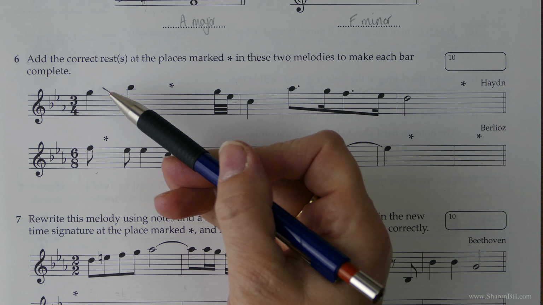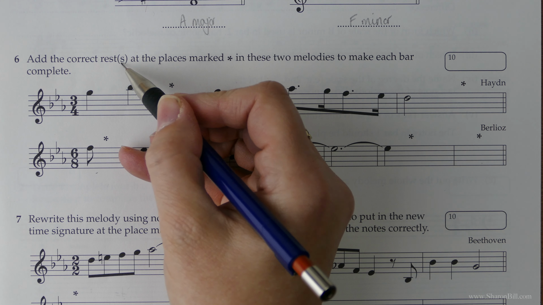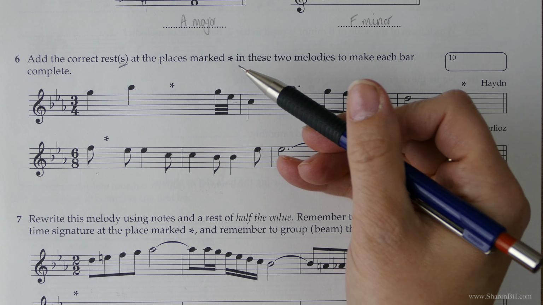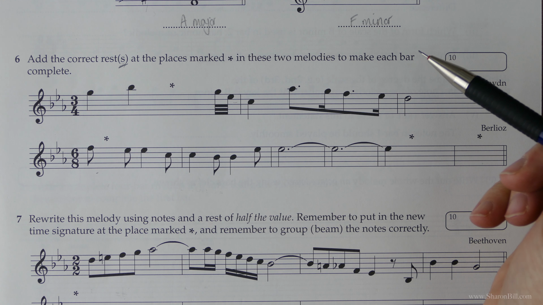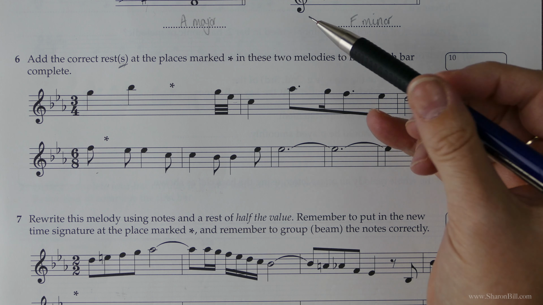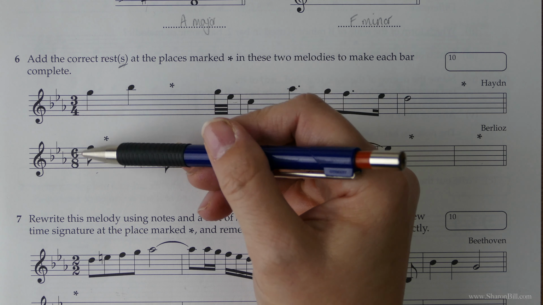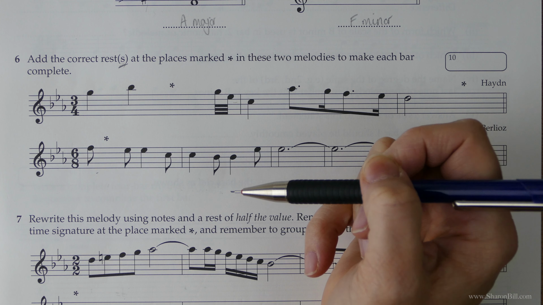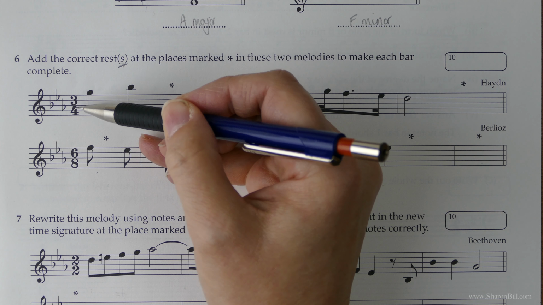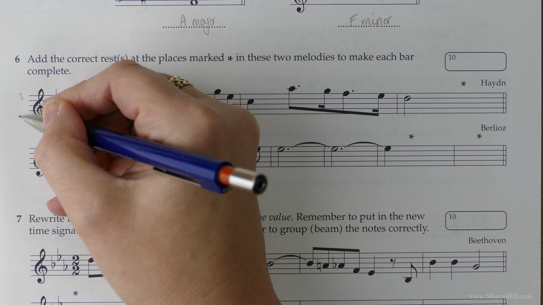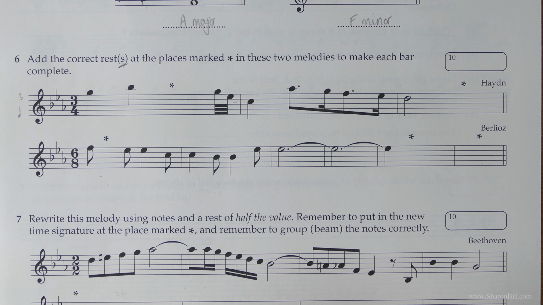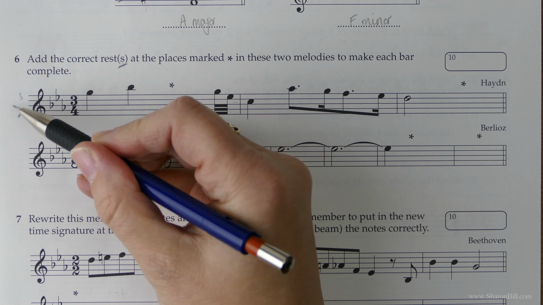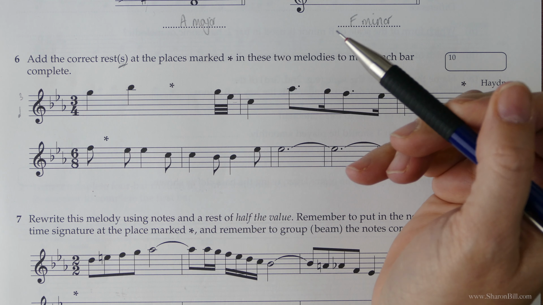And so now we're asked to add the correct rest or rests. Now that's the really important part. It will possibly be more than one, at the places marked with a star in these two melodies to make each bar complete. There are two melodies, with two separate time signatures, so just watch out it doesn't continue on in the same time signature. So 3/4 is our time signature. We should have 3 quarter notes or 3 crotchet beats per bar, and we need to show each new beat, and so we need to allocate the rest to show the start of each new beat.